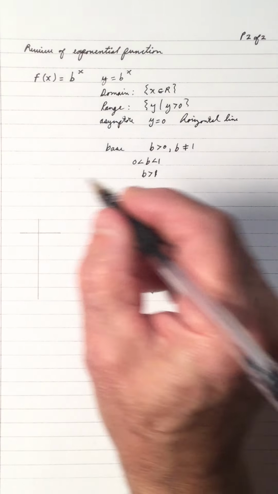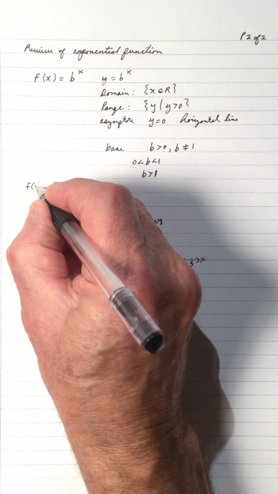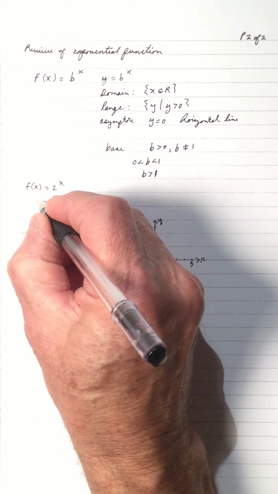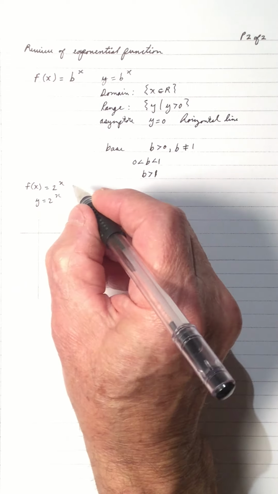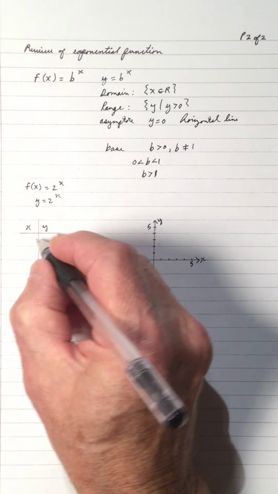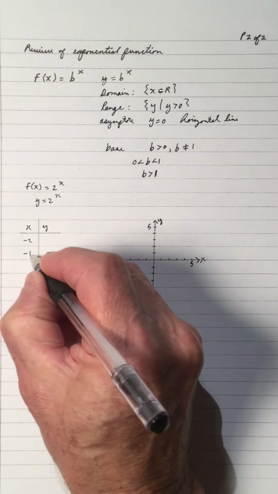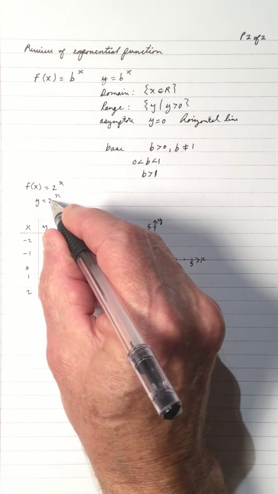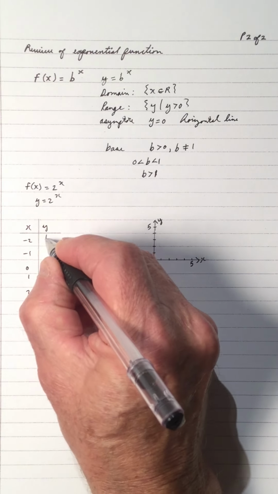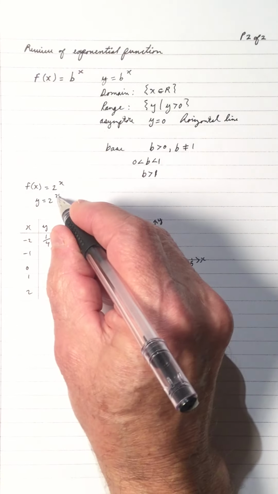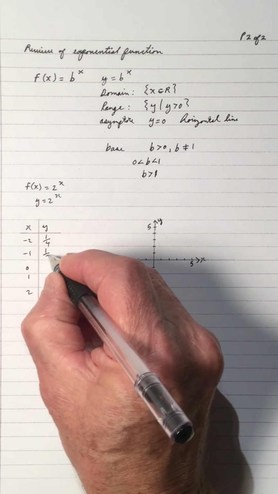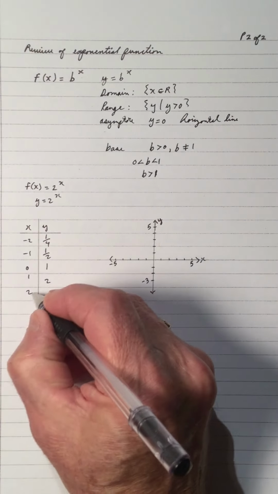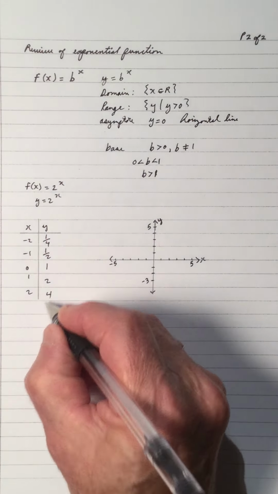And let's do an example of that. That would be f of x equals 2 to the x, y equals 2 to the x. So the table of values is of x and y. So x is negative 2, negative 1, 0, 1, 2. We put in negative 2. 2 to the negative 2 is 1 over 2 squared, which is 1/4. X is negative 1. 2 to the negative 1 is 1 over 2. 2 to the 0 is 1. 2 to the 1 is 2. And 2 squared is 4.